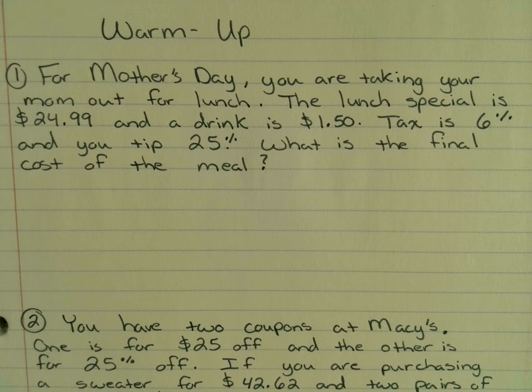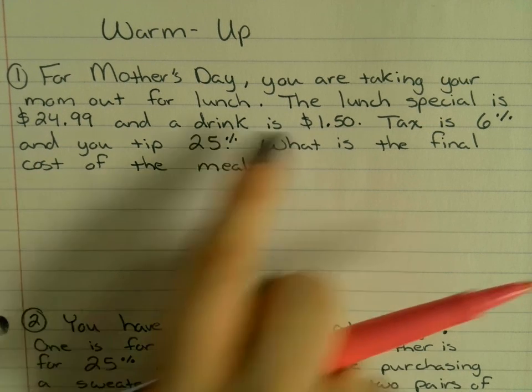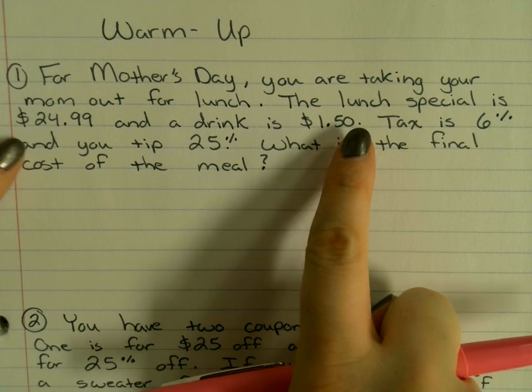So you are taking your mom out. That means how many people are you paying for? 2, right? If you're a good kid, you're going to pay for you and your mom since it is Mother's Day. So that means you're not just spending $24.99 and $1.50. You're spending $24.99 twice and $1.50 twice.